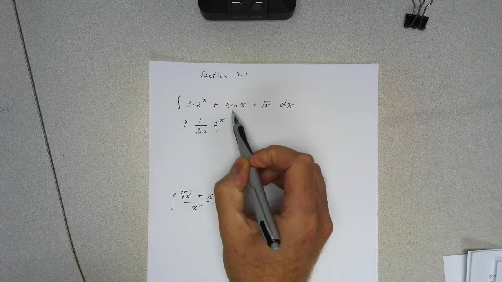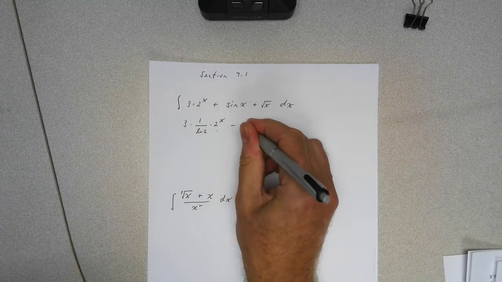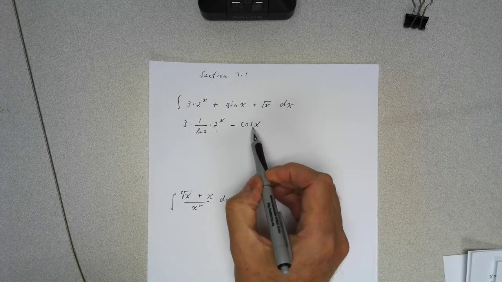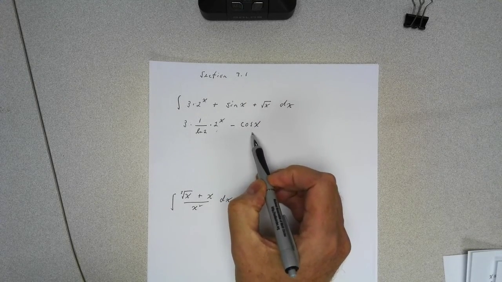And the only way I know that is because I remember the antiderivative of 2 to the x from the list. The antiderivative of sine of x is minus cosine of x, not just cosine of x, because that would be the derivative. We want to make sure we compute the antiderivative.